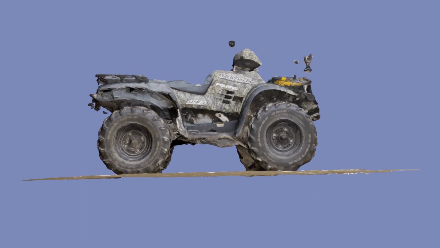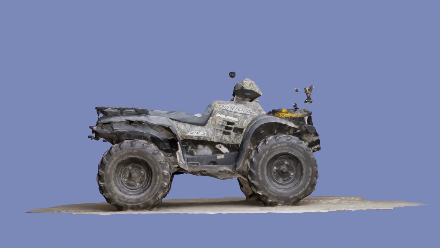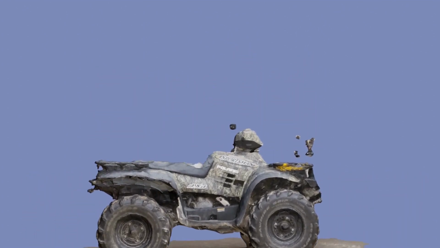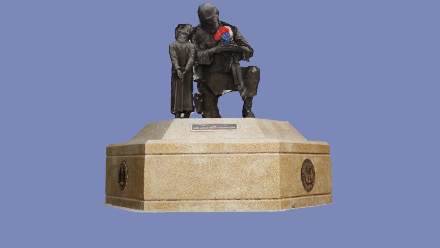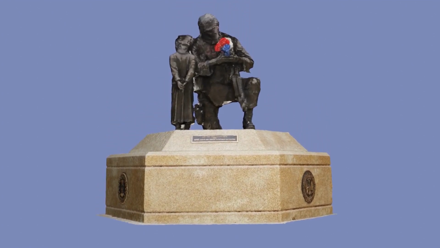The software did this with very few pictures, less than 40 samples. I walked around the four-wheeler and took pictures a few steps apart in not really a circle, but kind of a square circle type pattern. It doesn't have to be exact. These samples do not have to be exact, but as you can see, the statue model turned out very well.